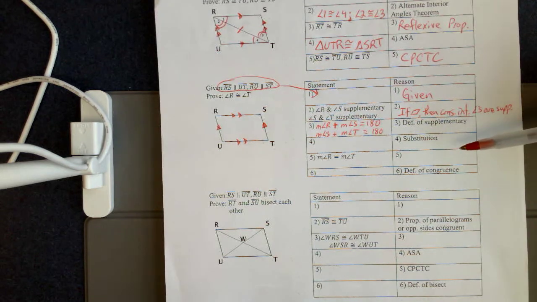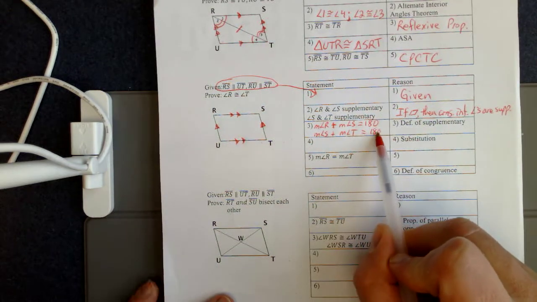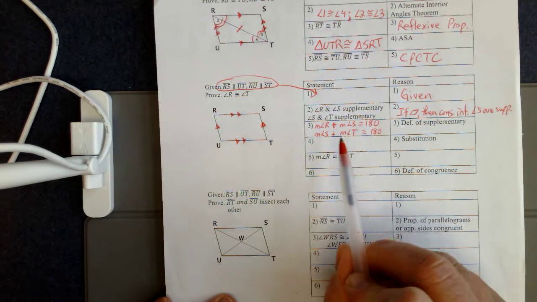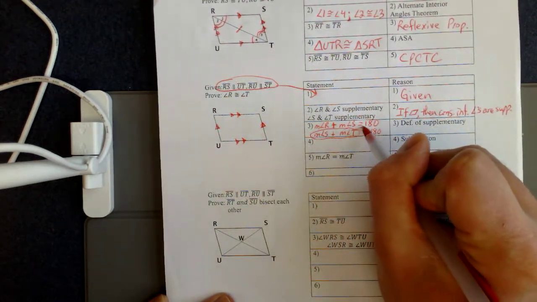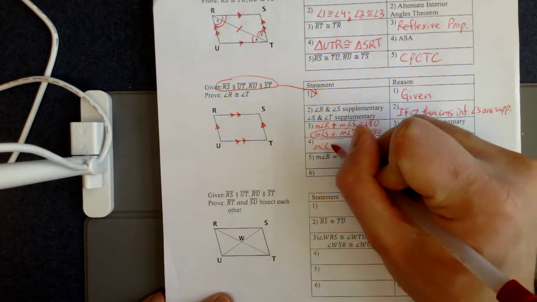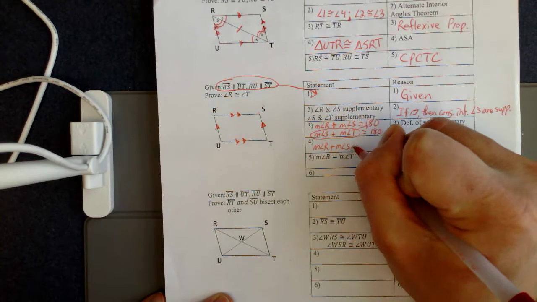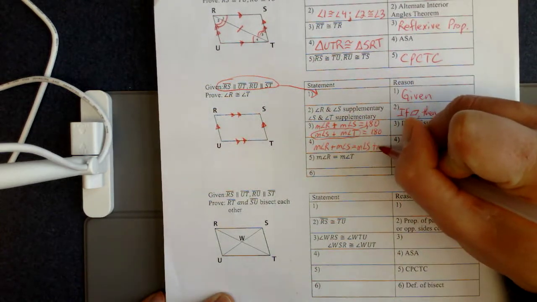Step 4, they want us to do substitution. With substitution, we're going to take one thing, put it in for another. In step 3, we have two things equal to 180. Angle R plus angle S, and angle S plus angle T. So what I'm going to do is take angle S plus angle T, put it in for the 180. And that would give me the measure of angle R plus the measure of angle S on the left. The 180 is going to get replaced by the measure of angle S plus the measure of angle T.